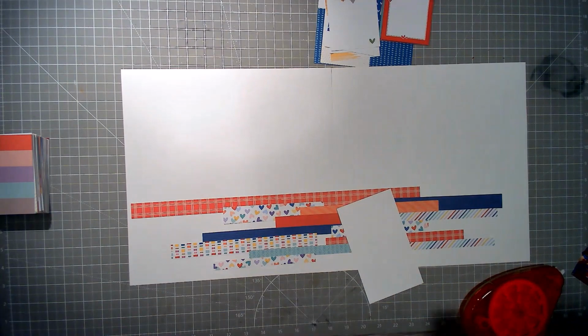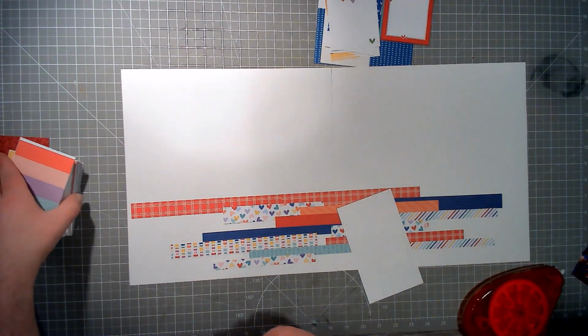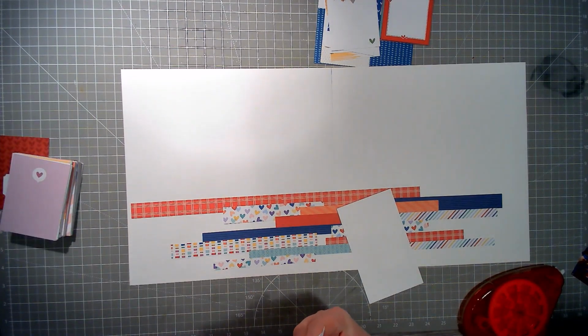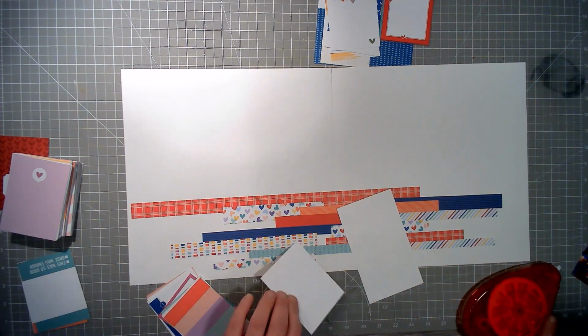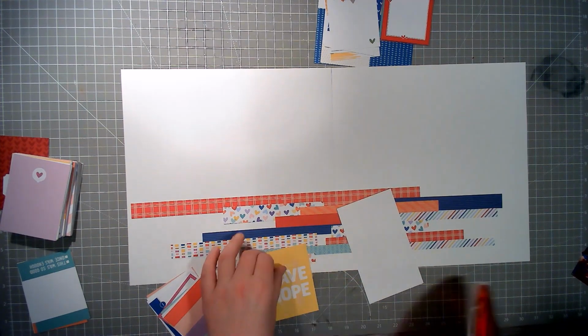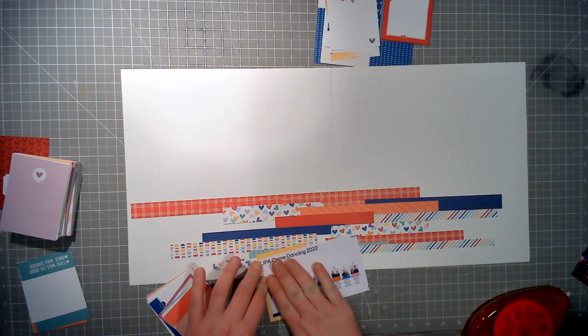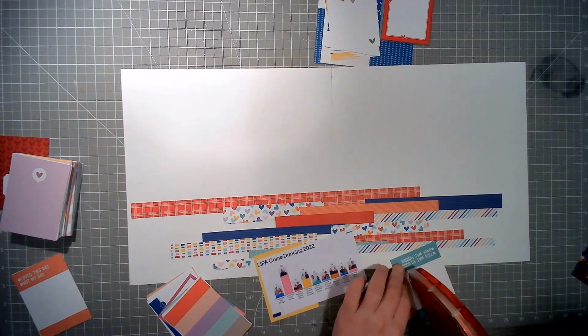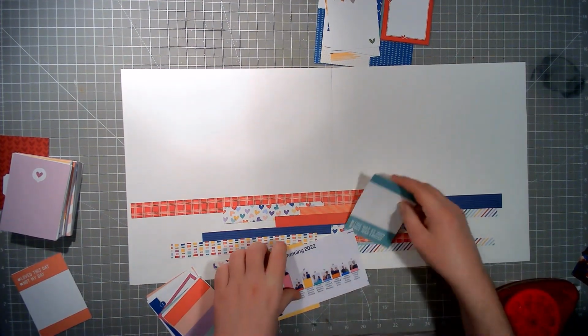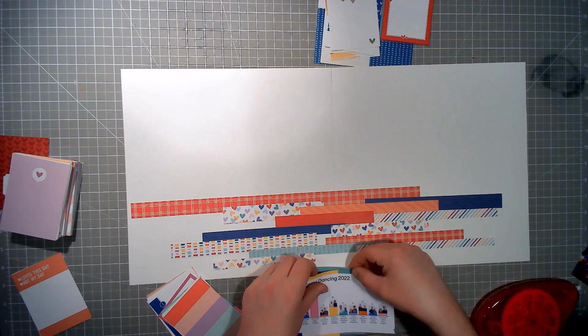Now what I thought is I could use these journaling cards to sort of layer behind the photos, which is something that I love to do because I just don't use them. So we've got this lovely yellow. I'm just going to sort of pop that on there, and then I think we need... So it doesn't matter what's on the cards because you're not going to see anything.